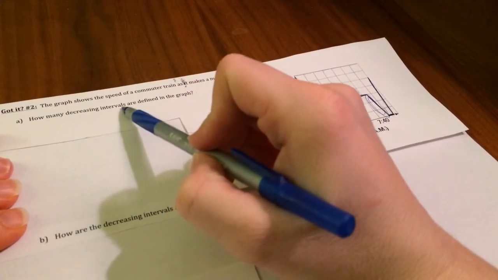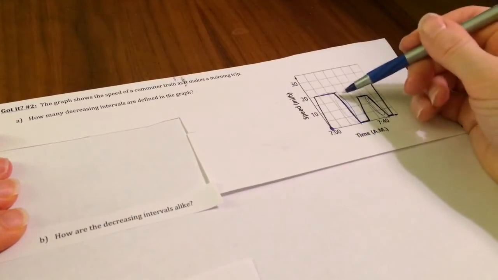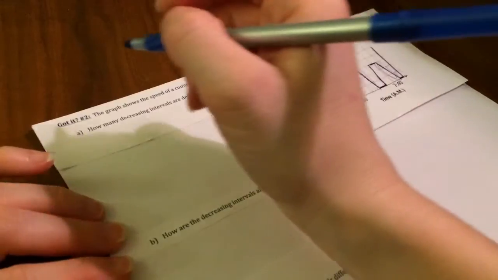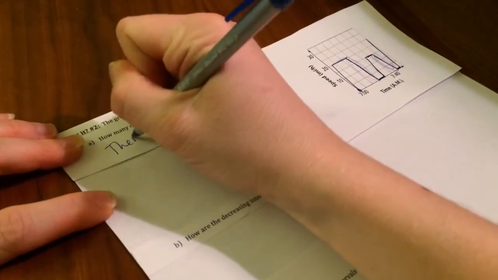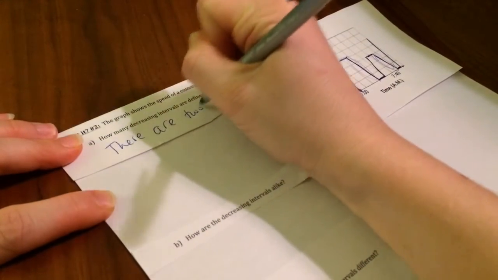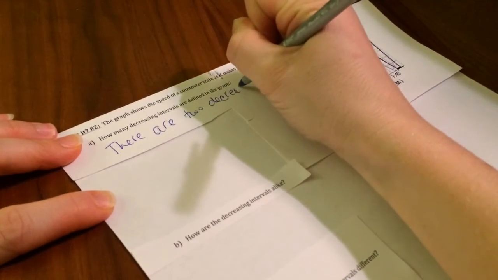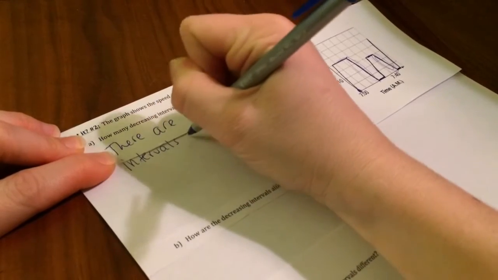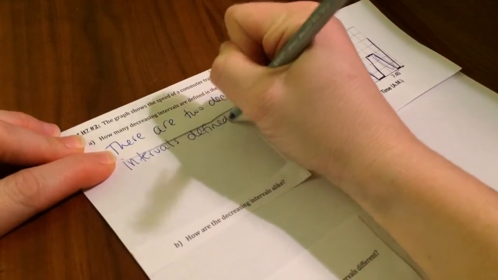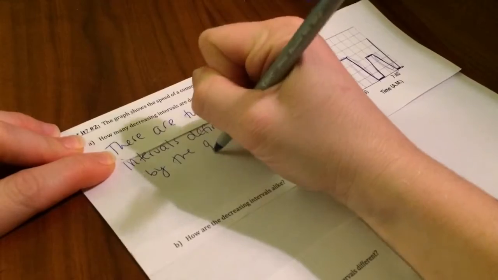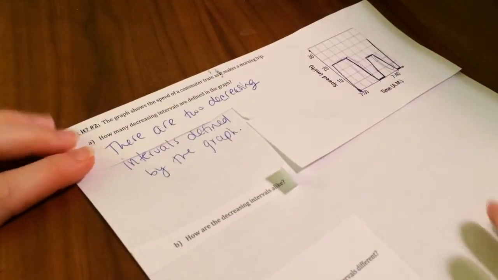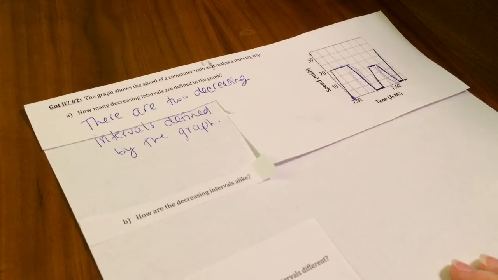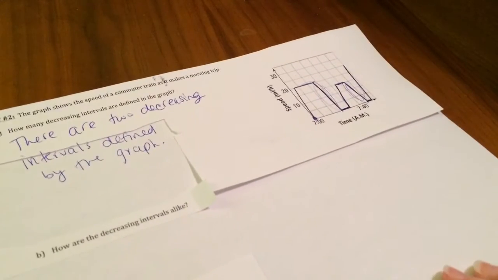To answer the question, how many decreasing intervals are defined in the graph? We have 1 and 2. That was when the train was slowing down. So there are 2 decreasing intervals defined by the graph. All right, there are 2 decreasing intervals defined by the graph.